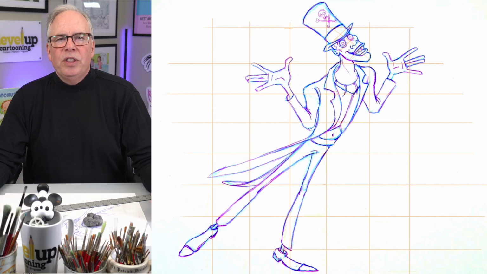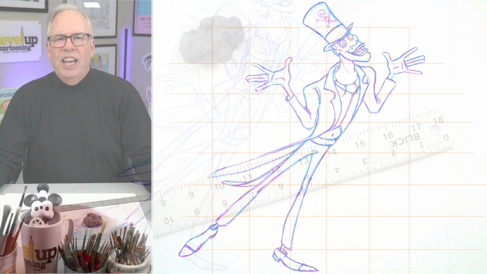We don't have to guess where to put things because we've already done all the hard work to figure that out. In this step, it's okay to draw darker, but don't press too hard or mindlessly retrace over the lines you've already drawn. Always draw with an eye on tweaking and improving until the very end. So let's draw in the details for Dr. Facilier.